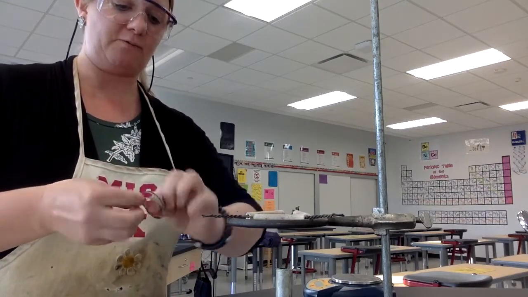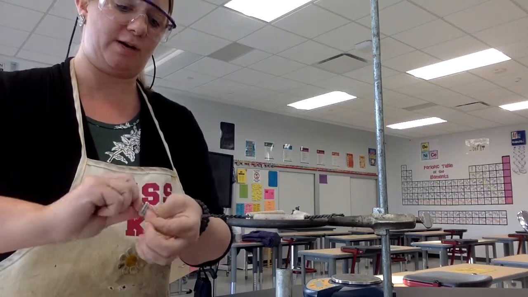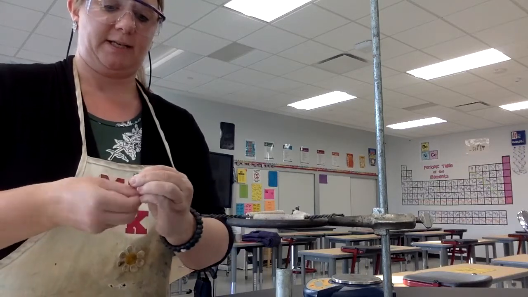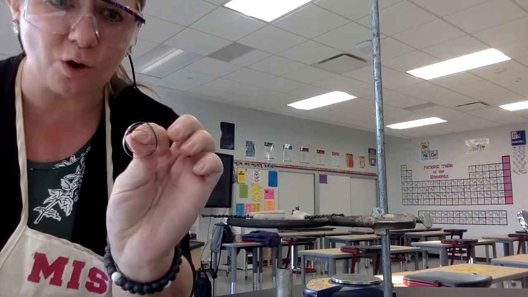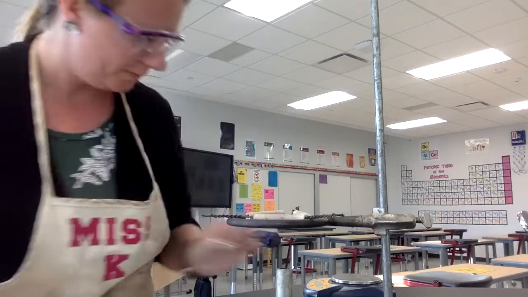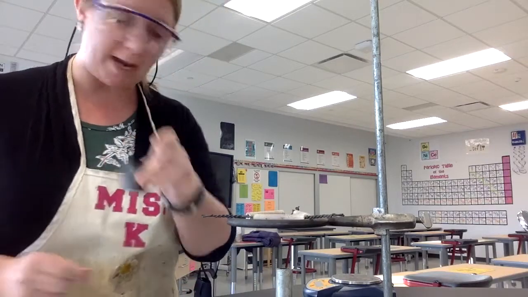So I'm just wrapping it around. Yeah, I know, I just cleaned it. Now I'm touching it. That's just what we have to do. So this is what I mean by a flat coil. And now that will fit in my crucible.